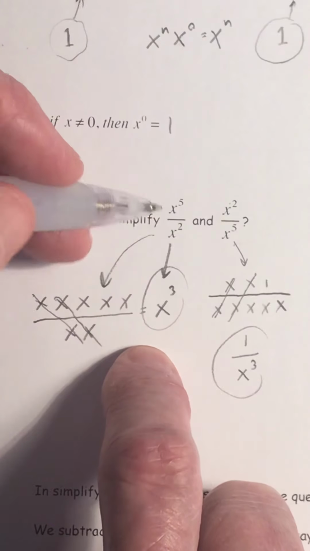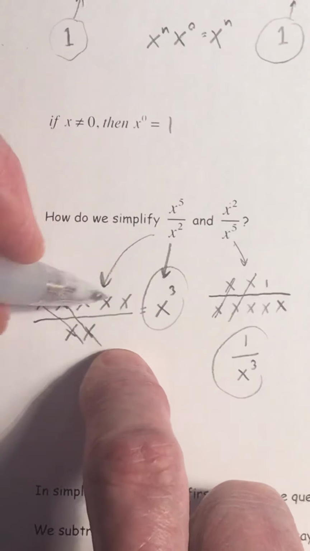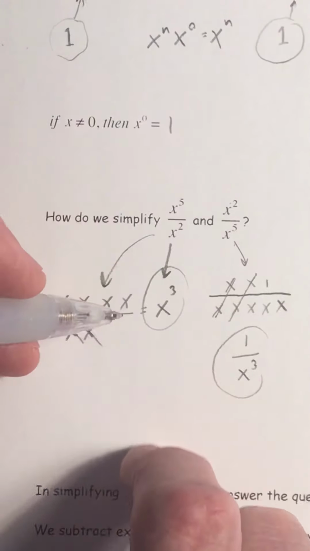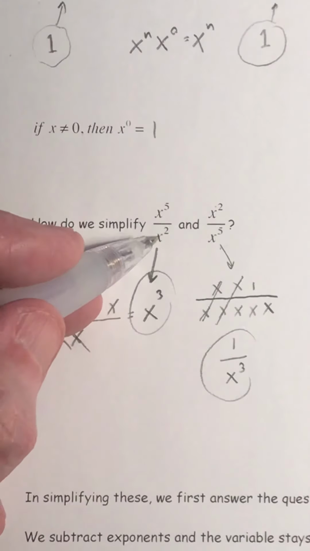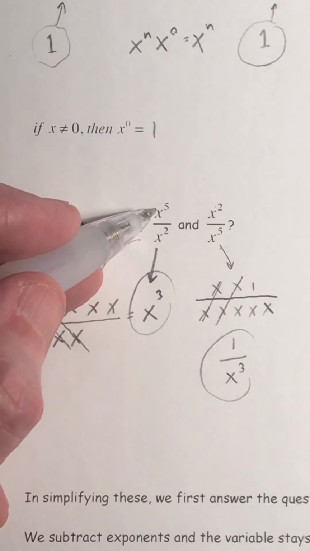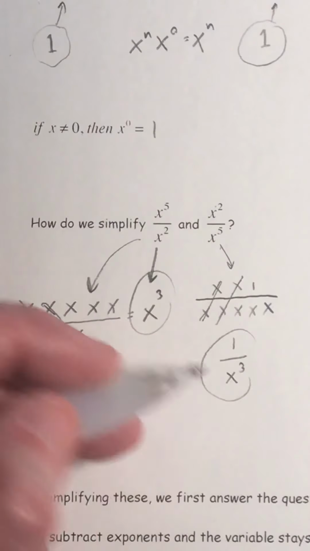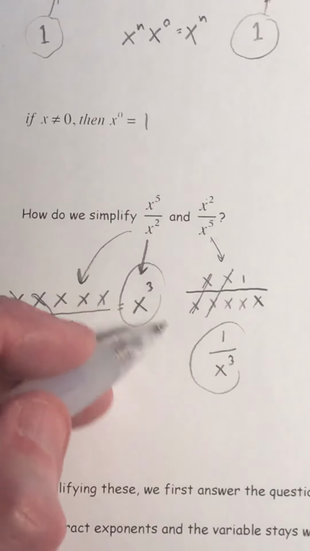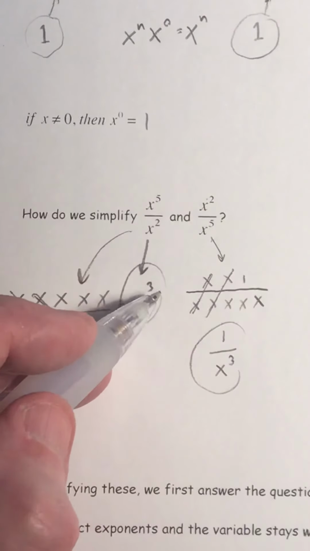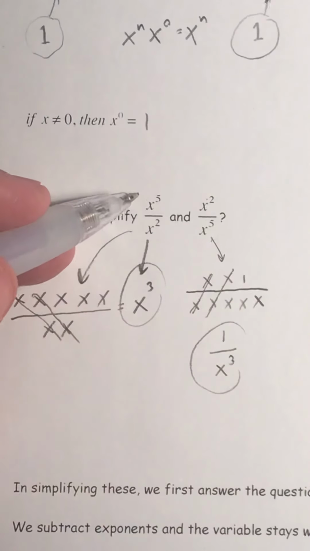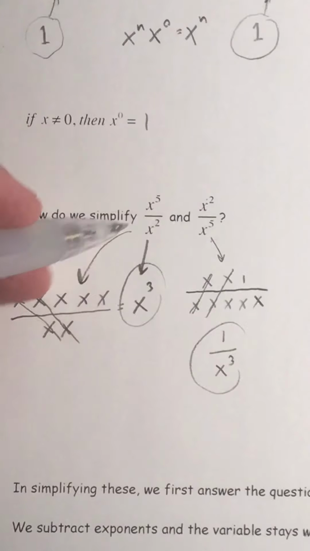And you do this a few times and you notice, hey, I don't have to draw all these x's. I could just subtract the exponents because the 2 from the 5 are going to disappear. The same thing here. 2 from the 5 are going to get knocked off. Where will there be x's left over? Wherever there were more x's to begin with. In this first example, there were more x's in the top of the fraction.